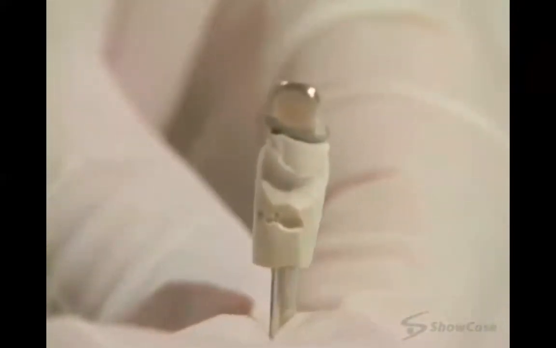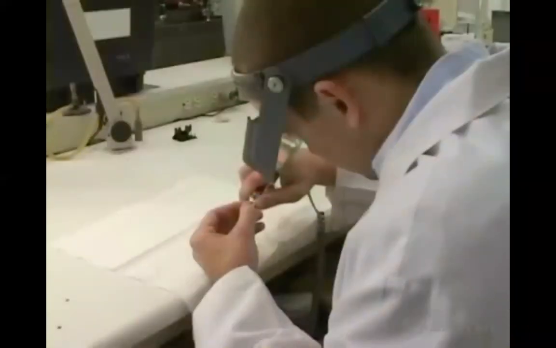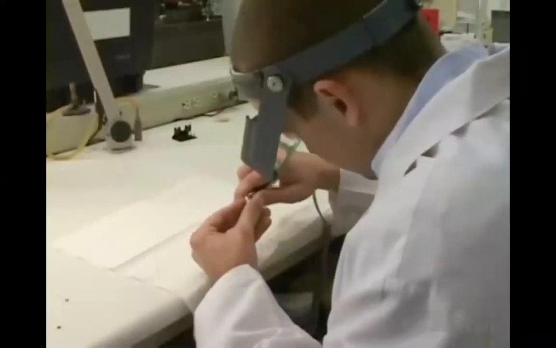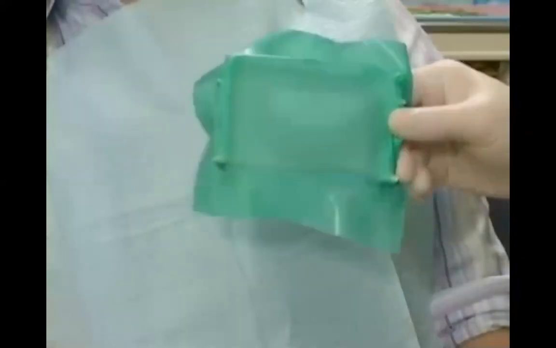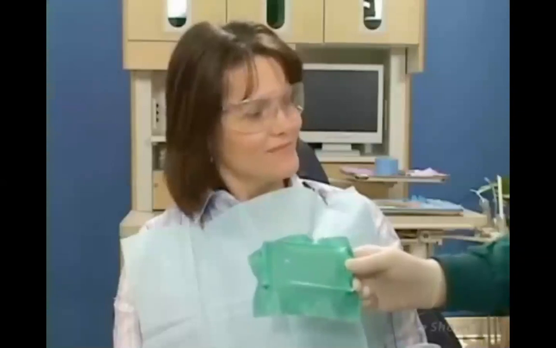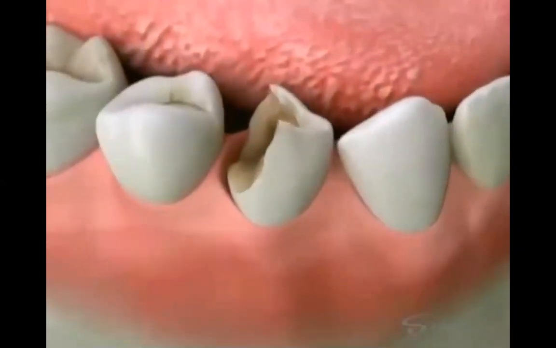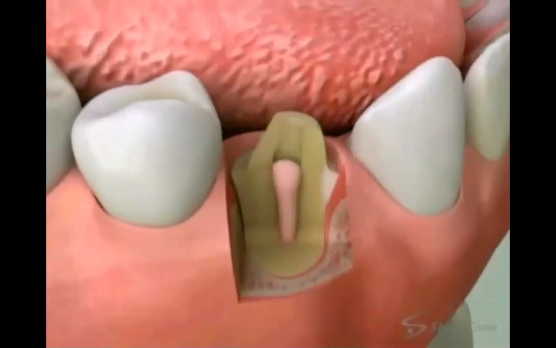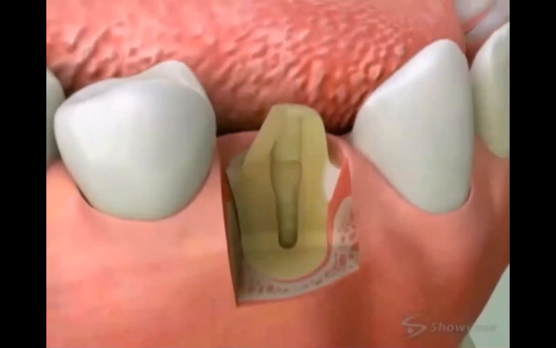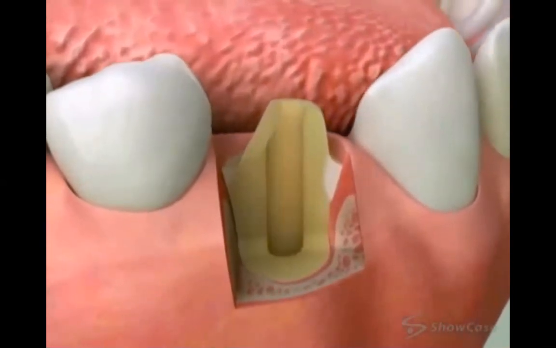A cast post and core is a one-piece unit that includes a post, which is placed into the inner part of the tooth, and a core, which provides a foundation for the crown. It is precision crafted in a dental laboratory, so the procedure may take 2 or more appointments. On your first visit, we numb the area to make you comfortable. We may also use a rubber dam to protect your mouth while we work. Then, we remove any decay and shape the tooth to accept the final crown. We remove some of the filling material that was placed during the root canal procedure and prepare a space in the inner part of the tooth.